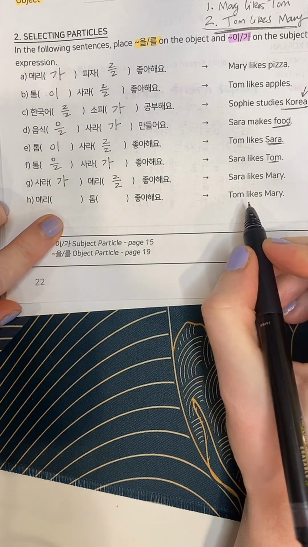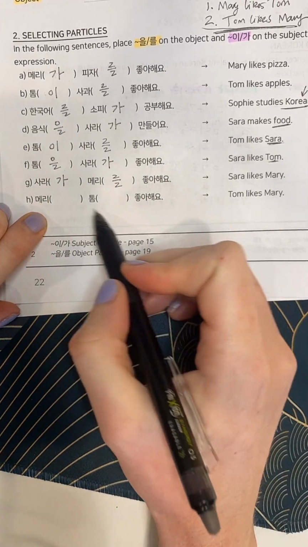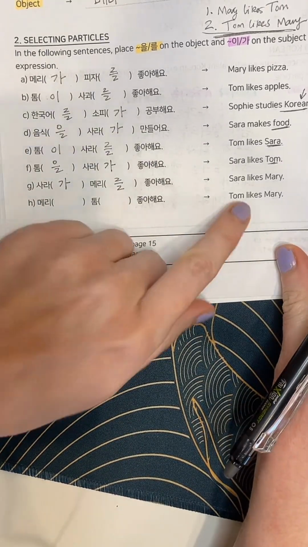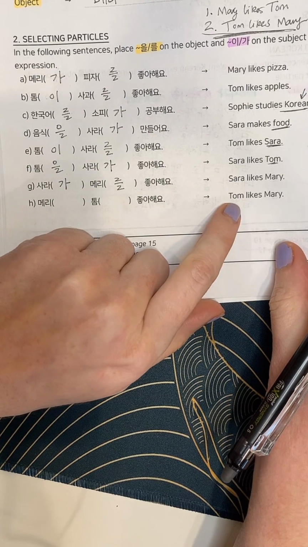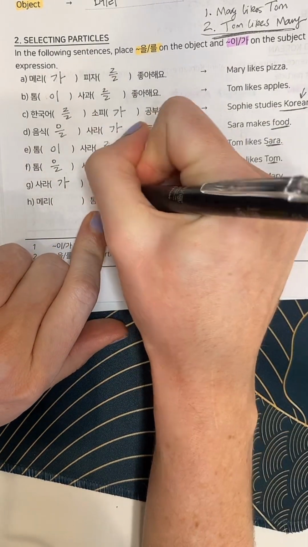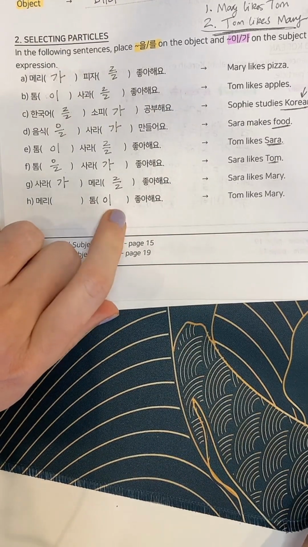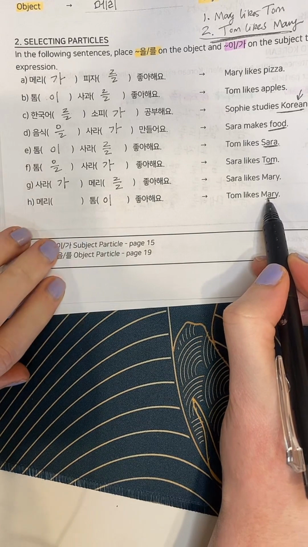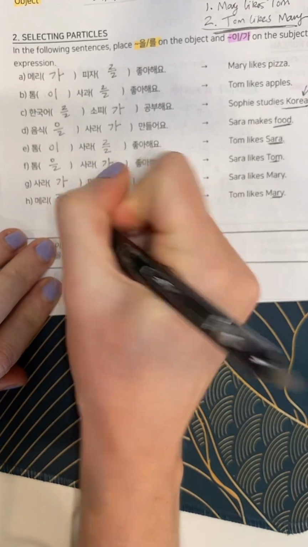So here, again, this has been switched just to catch you out, make sure you're thinking. Tom is the subject. Tom is the person who's doing the liking. So Tom needs the subject particle, Tom이. Mary is the object. She is the one receiving the liking. So, Mary.